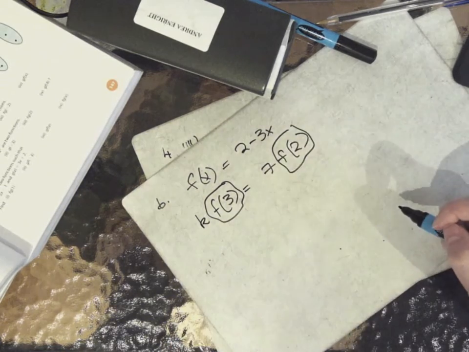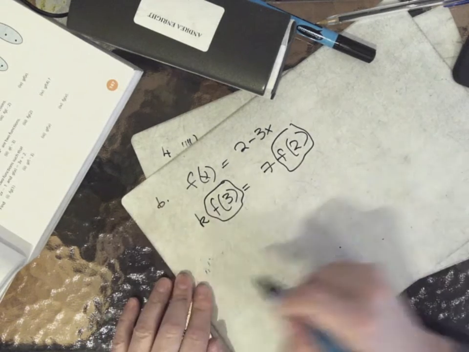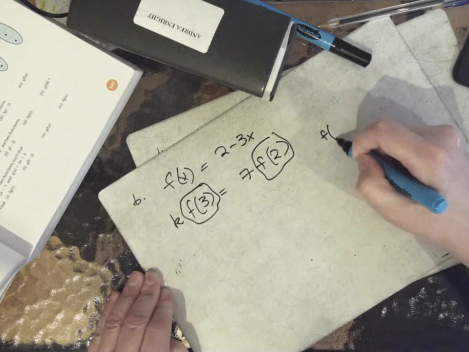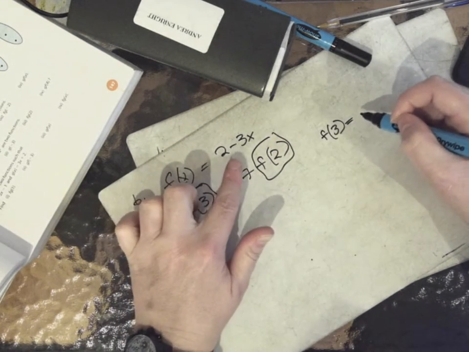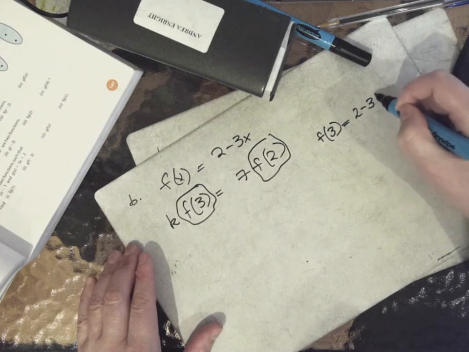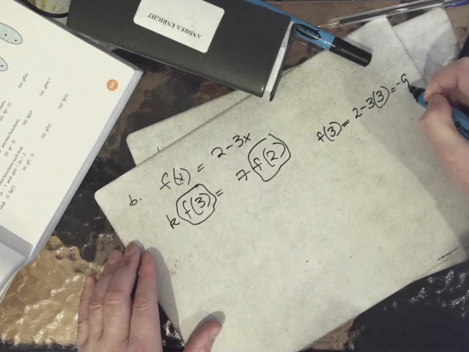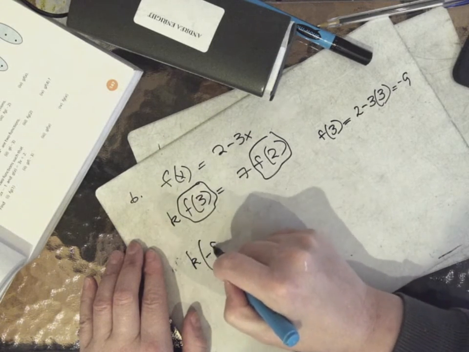Okay, so f of 3, I'm just going to take this out to the side for a minute. If I wanted f of 3, into f, everywhere I see an x I put in a 3. So it would be 2 minus 3 times 3 into the calculator, that would be minus 9. Okay, so f of 3 is minus 9.